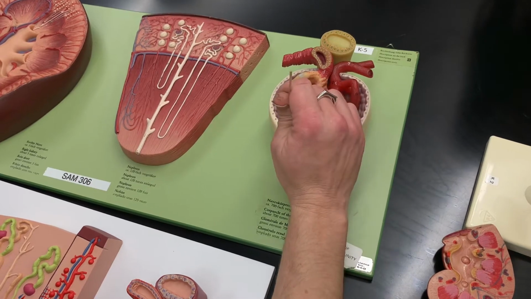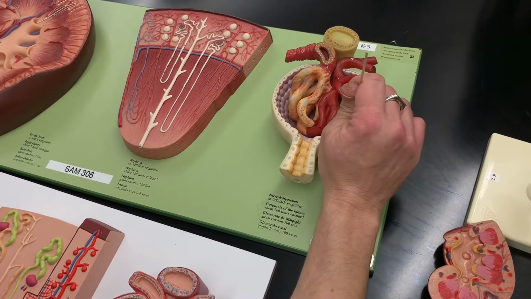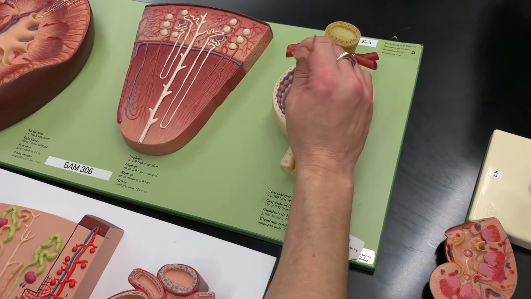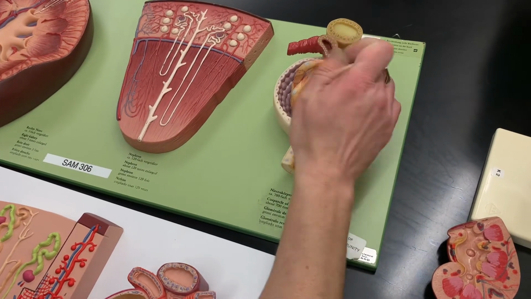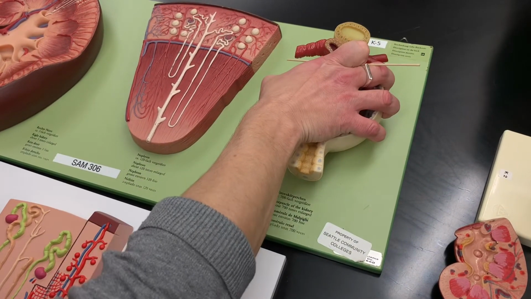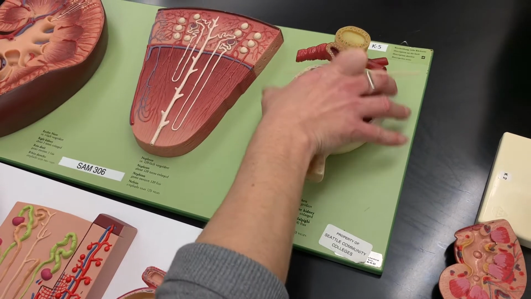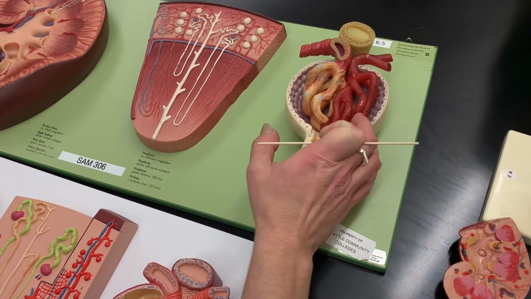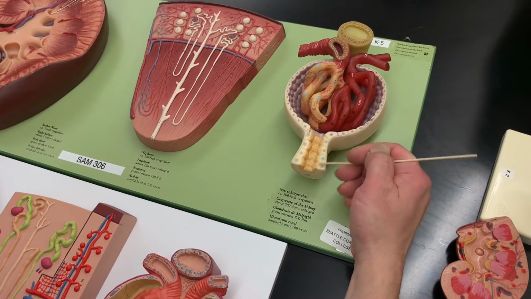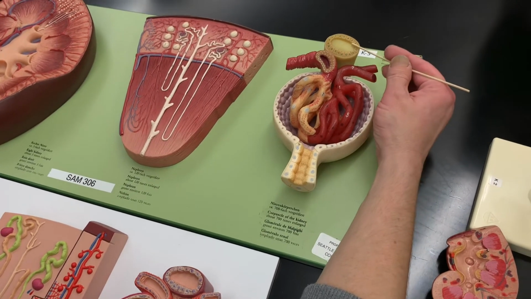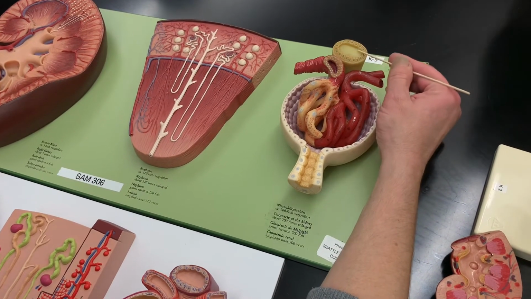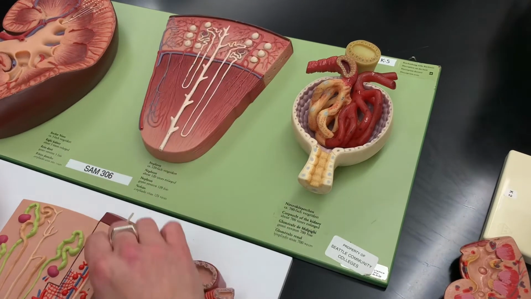Capsular space is the empty space in there. That's where your filtrate would go. This whole thing here is your glomerulus. And then all together, that's your renal corpuscle. So if I say anything about the whole thing, corpuscle, okay, corpuscle. PCT, again, that's DCT, but I wouldn't ask you from that. I would ask you over here.